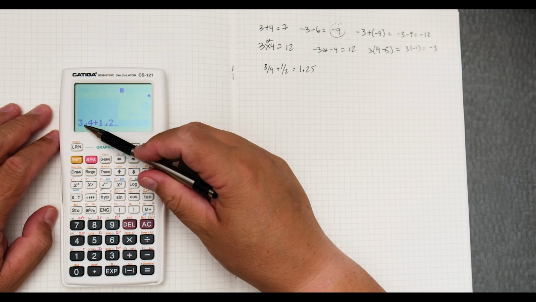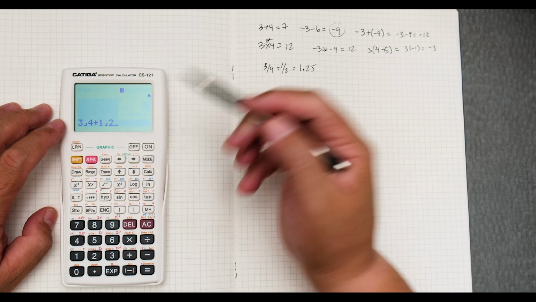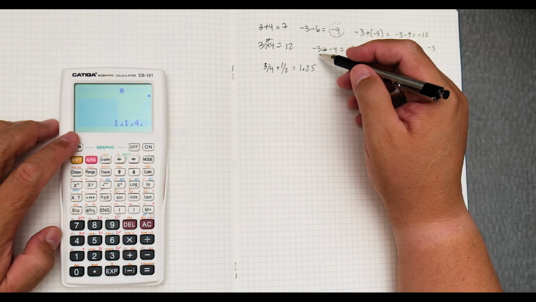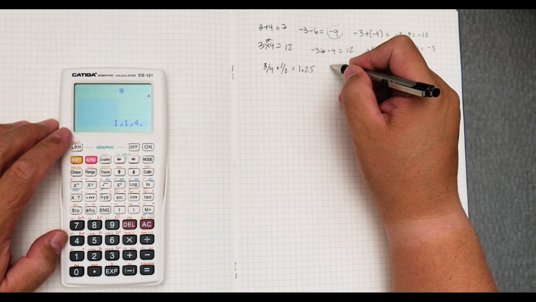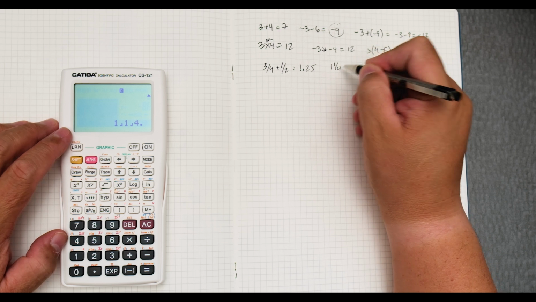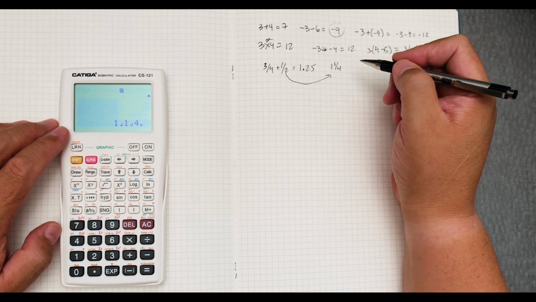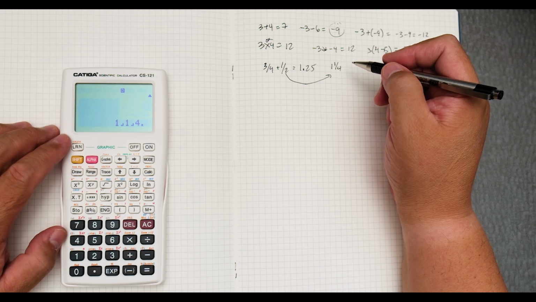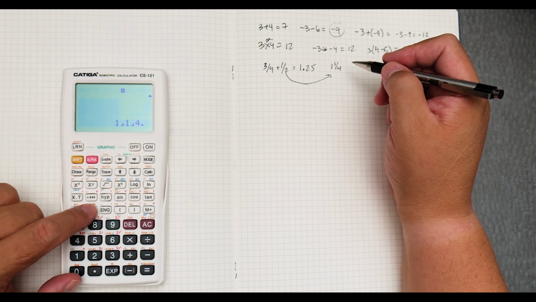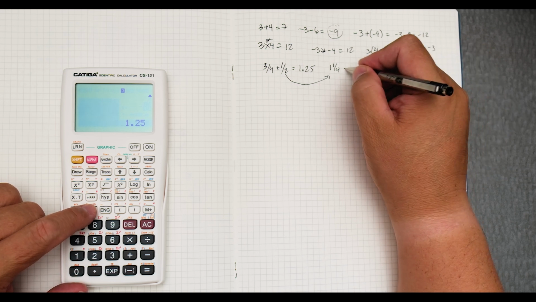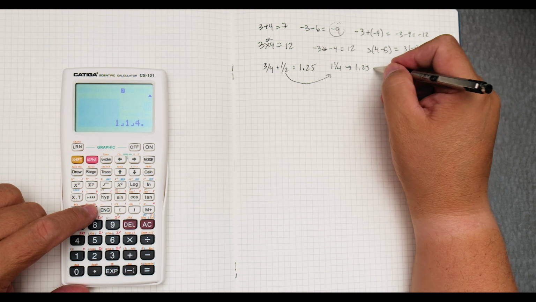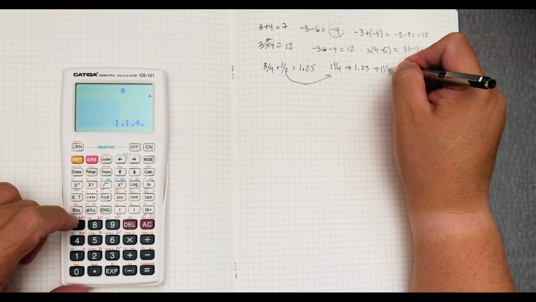As you can see, this looks a little bit more formal, like in your book, equals 1 1/4. This is the same answer. So how can we change that? Well, we can press the ABC button, and it gives you 1.25. Press it again, gives you 1 1/4.